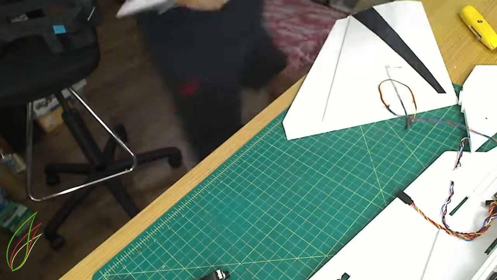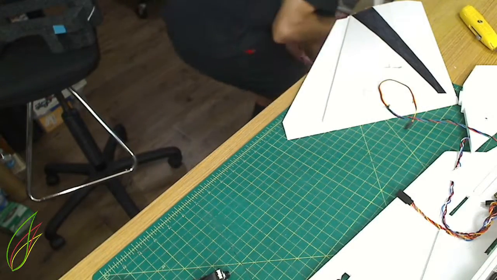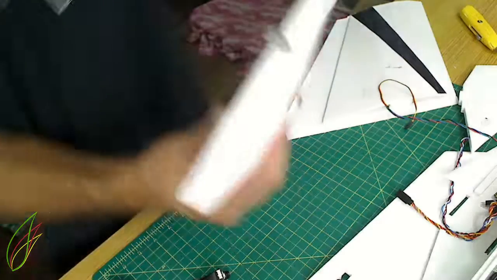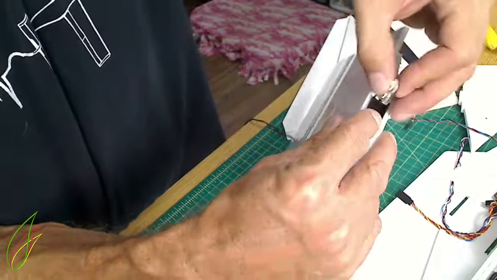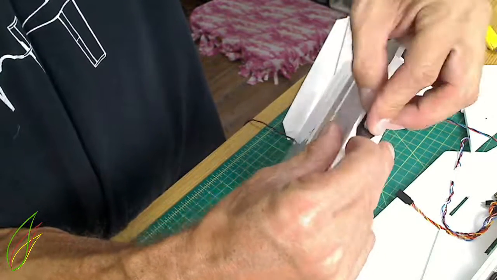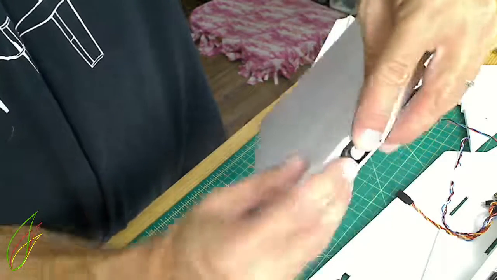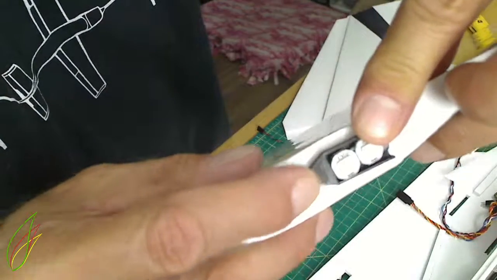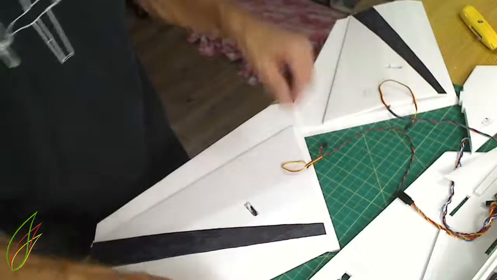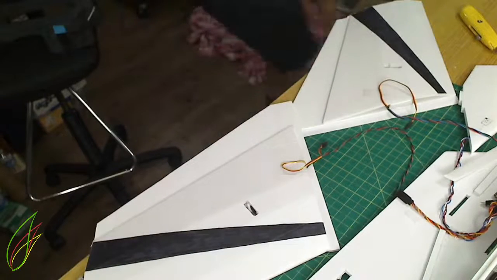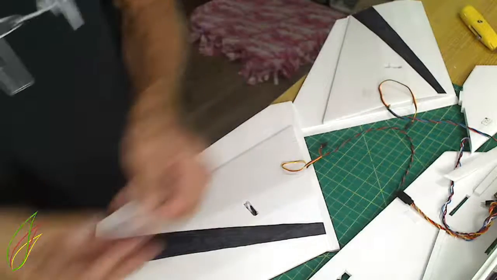Put these in the project box. Oh, let me show you what these are for real quick. These are for the winglet, the wingtip lights. So they're going to get glued in there like that. Okay. Pretty primitive, but something. It's something I probably wasted an hour on.